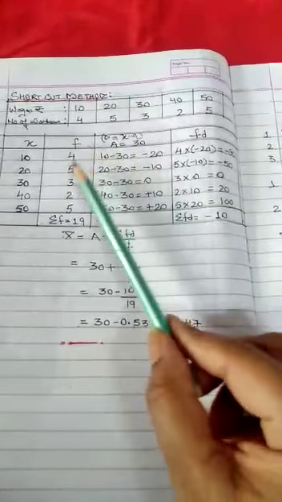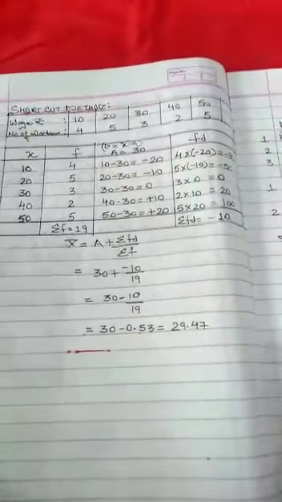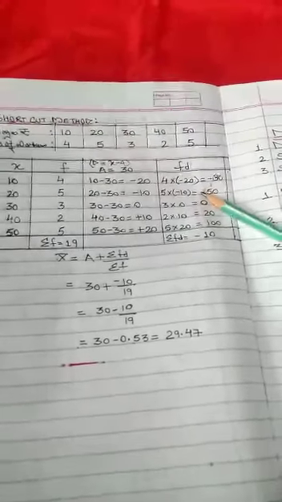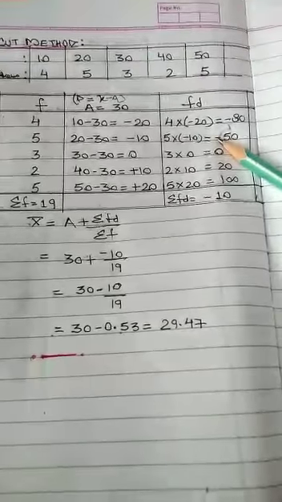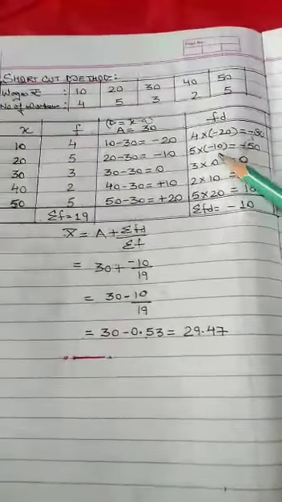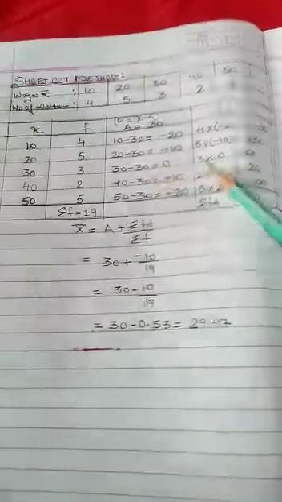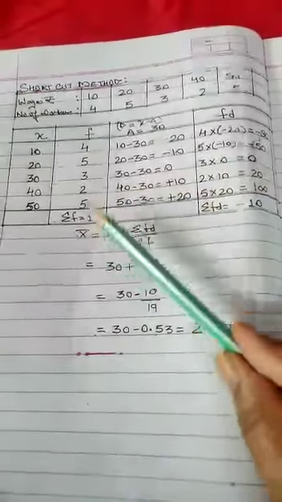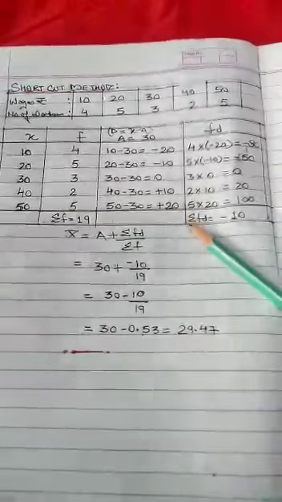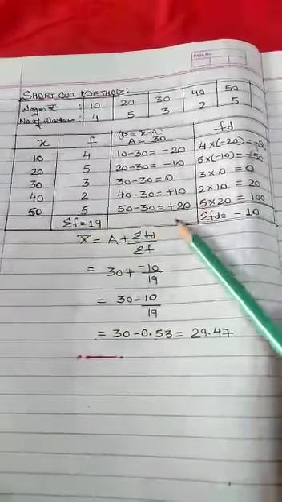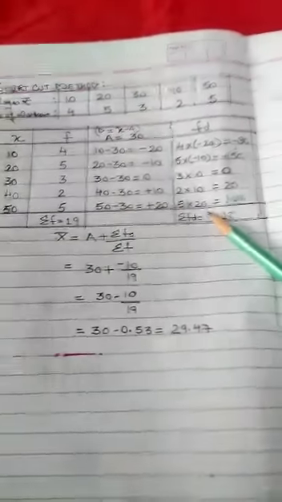So children, 4 into minus 20 comes to minus 80. Then 5 into minus 10 comes to minus 50. Then 3 into 0 is 0. Then 2 into plus 10 comes to 20. And then 5 into 20 comes to 100.